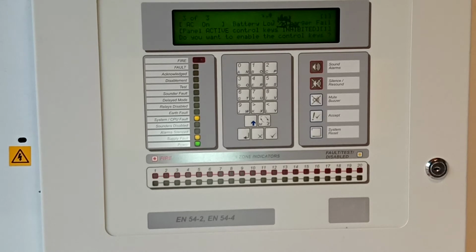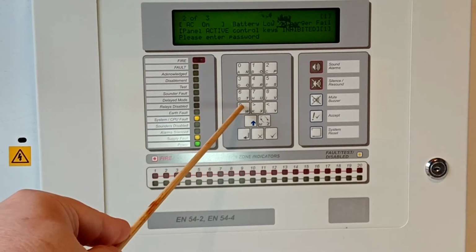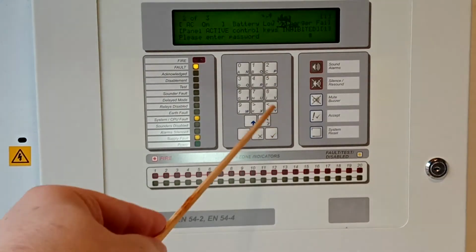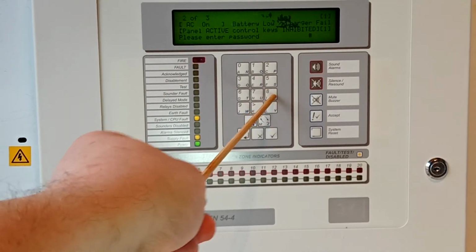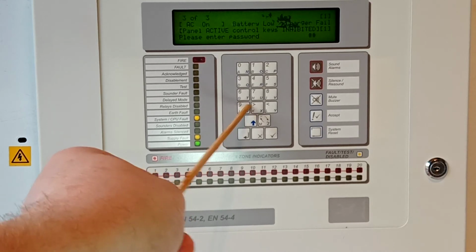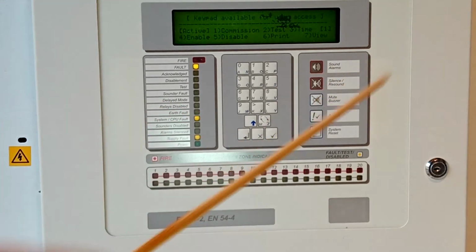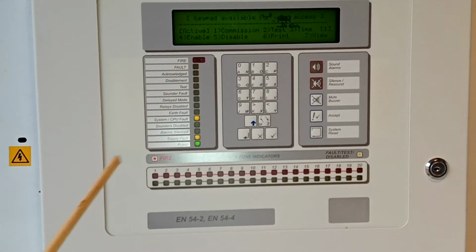So it is asking, do you want to enable the control keys? And you do yes. I'll start pressing this button here from distance. Yes. Please enter the password. Password for those panels is 9898. So we do 9, 8, 9, 8. Now we came to the menu.